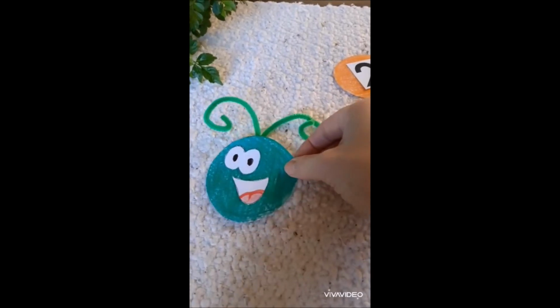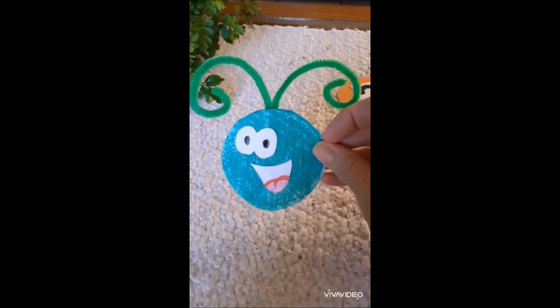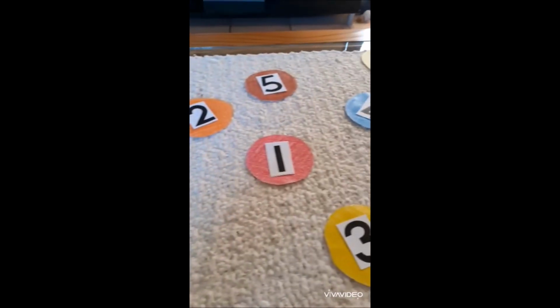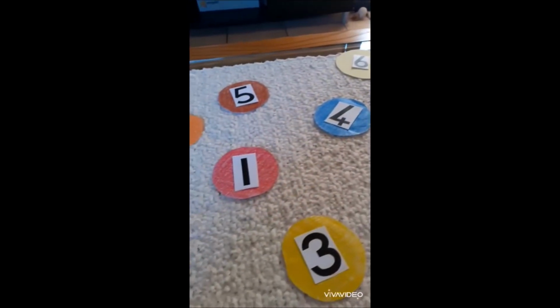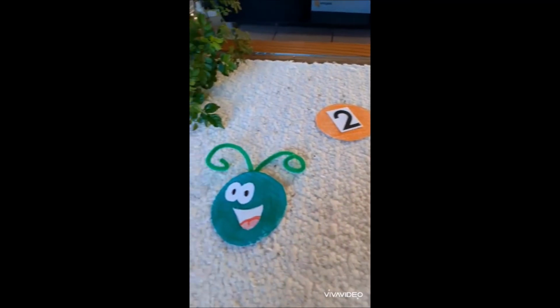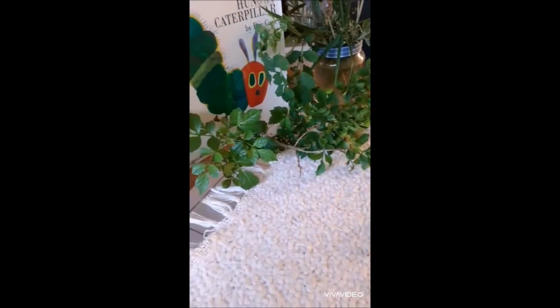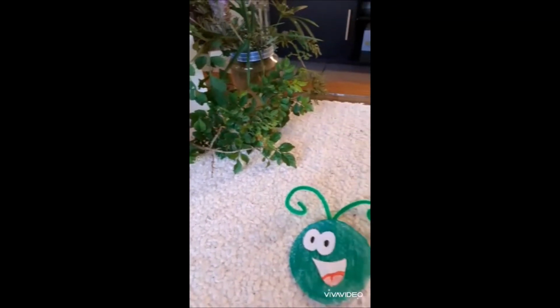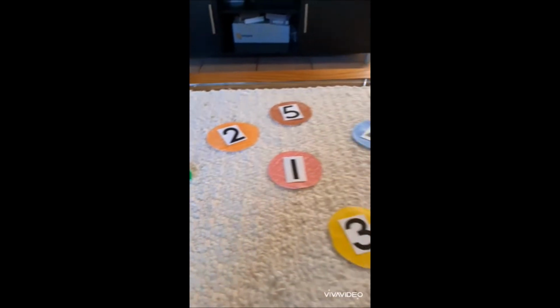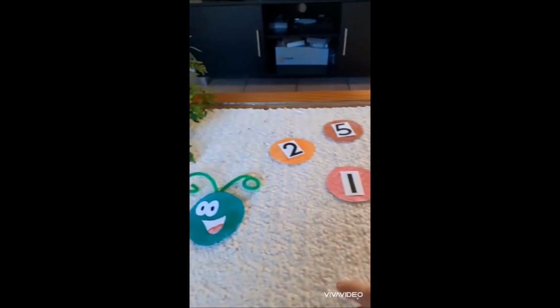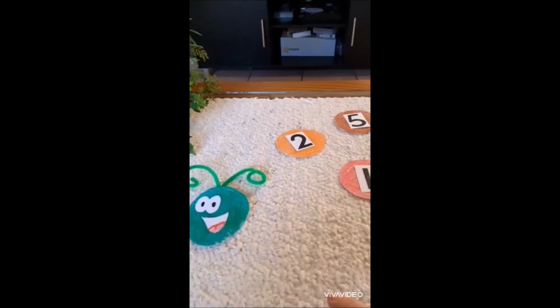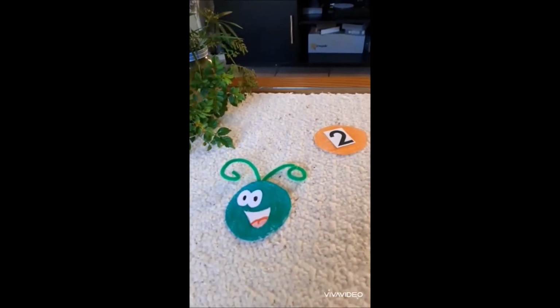But there's something wrong here. He's just got a head and his body is all over the place. Oh dear. And he's really very excited because he spotted some tasty leaves to eat. So what we need to do is help put his body in order, and then he can go off and eat his leaves. So I need you to help me do that.